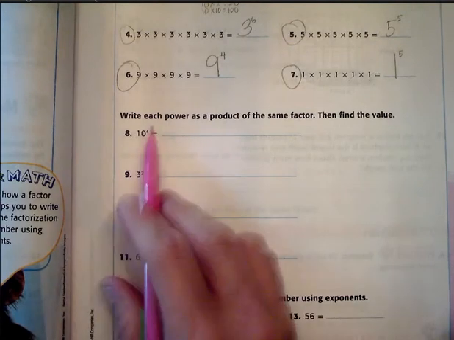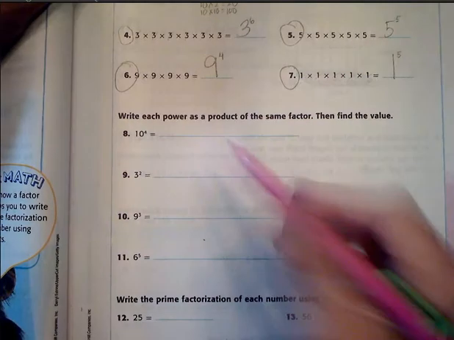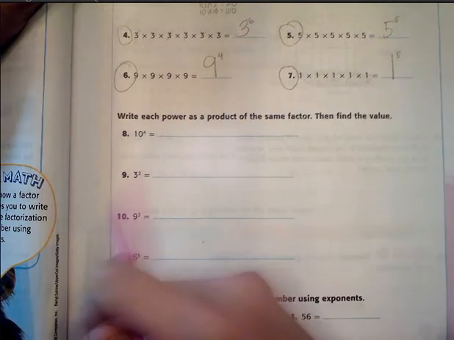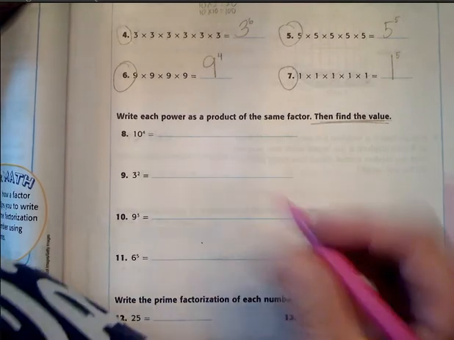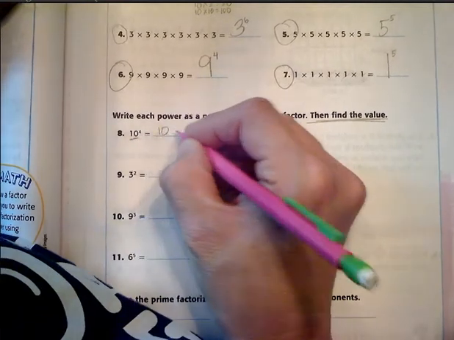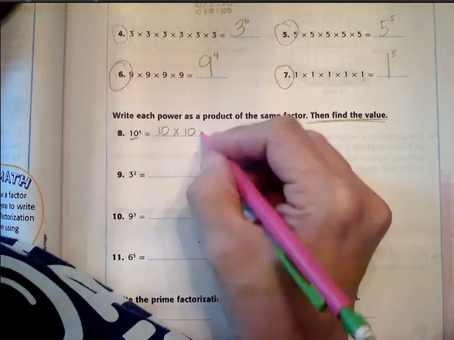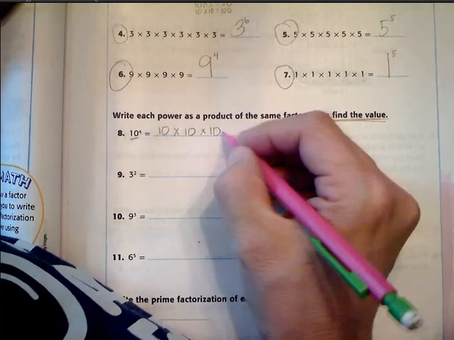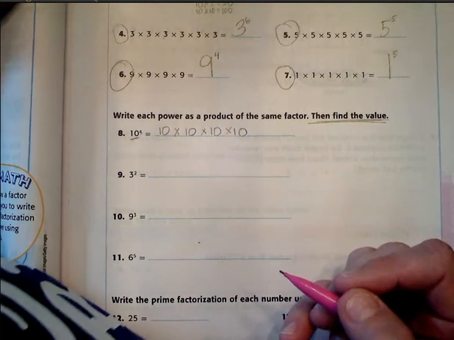Okay, let's take a look at number 8. This time we're doing the opposite. It's giving us the base and the exponent, and it wants us to write it out as the factors. And then we have to find the value. 2 things. So we've got 10 to the 4th power. Here's my base. That's going to repeat. 10 times 10. That's 2 times. How many times do I have to go? 4. Times 10. 1, 2, 3. One more. Times 10. 10 times 10 times 10 times 10. 10 to the 4th power.